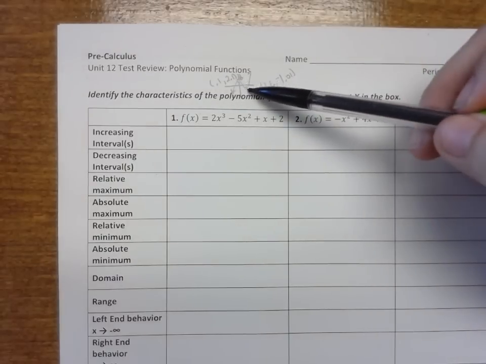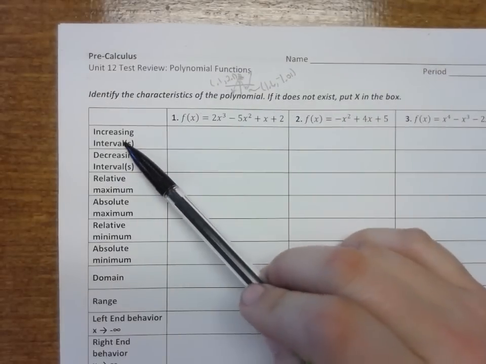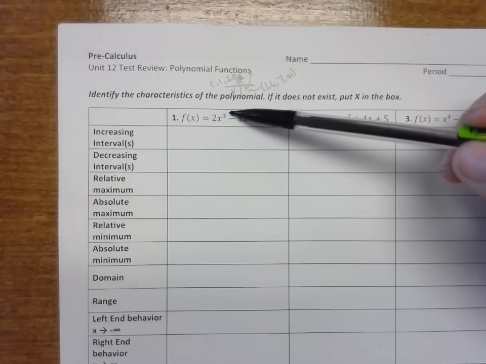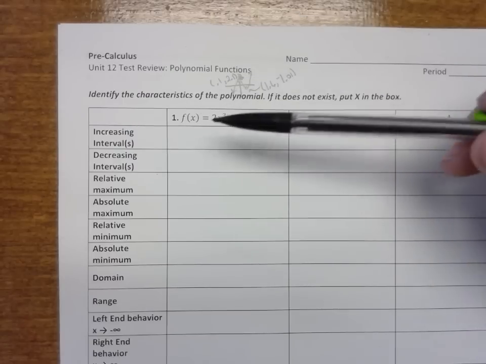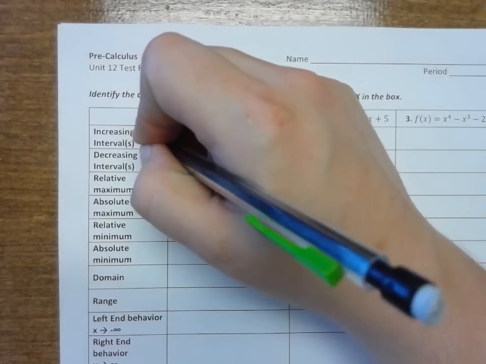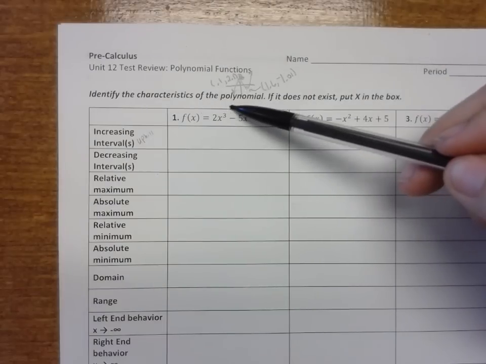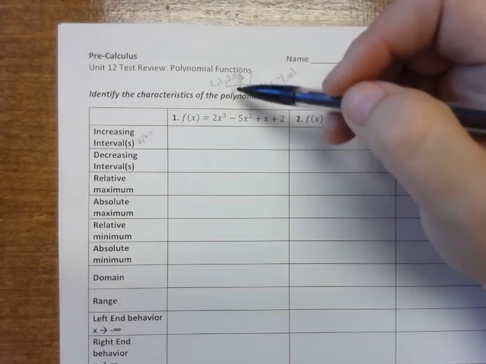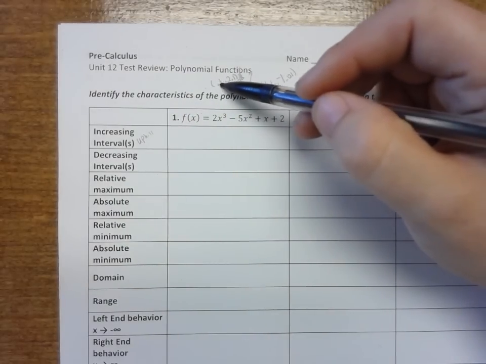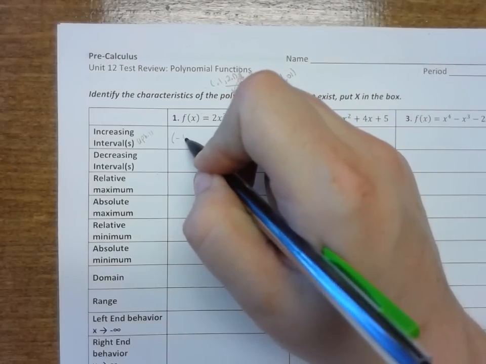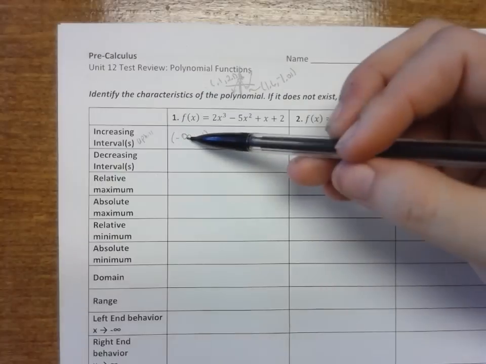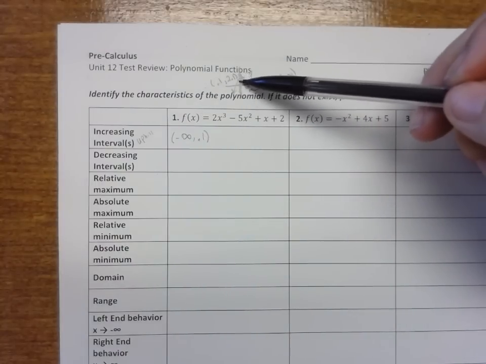As long as I go through and label my maxes and mins, increasing means that as you're moving to the right, or as x is getting larger, your function value is getting larger. So in other words, this is where you're climbing uphill from left to right. So it looks like to me this whole piece right here, we're climbing uphill. So that is from -infinity up until this point right here. So we are increasing from -infinity until x equals 0.1. And I'm using parentheses here just because we're neither increasing nor decreasing at our highest point.